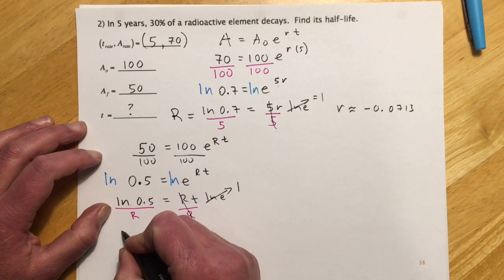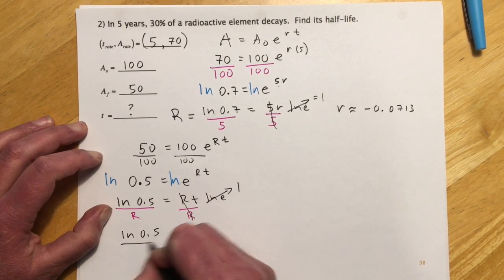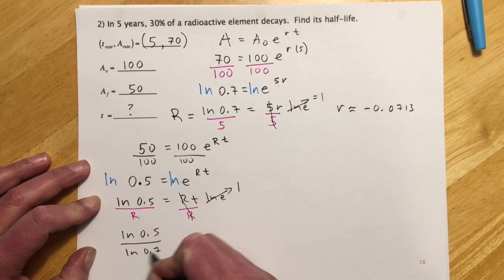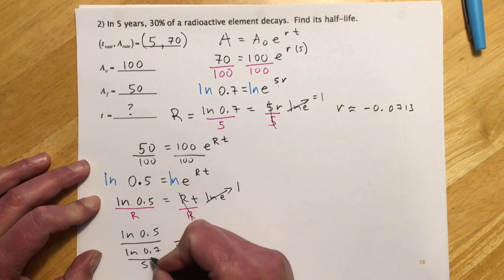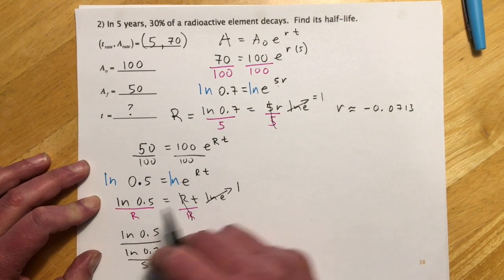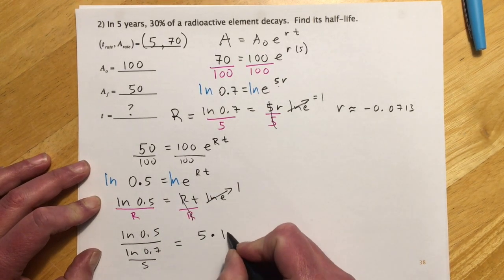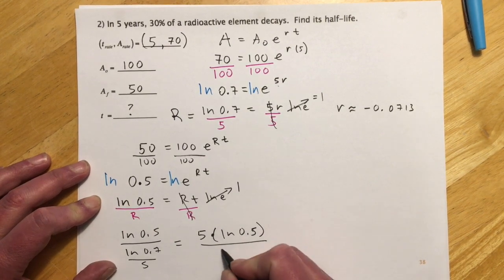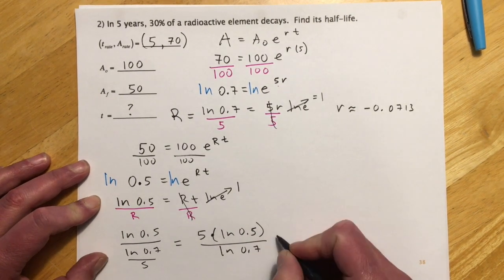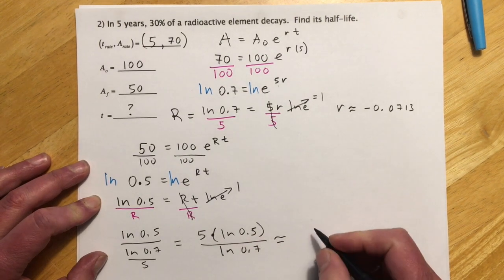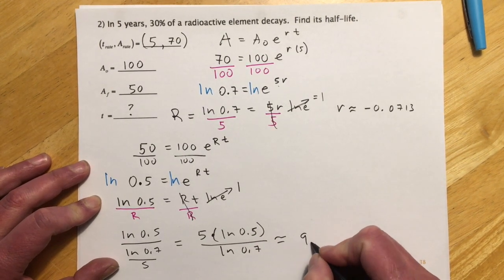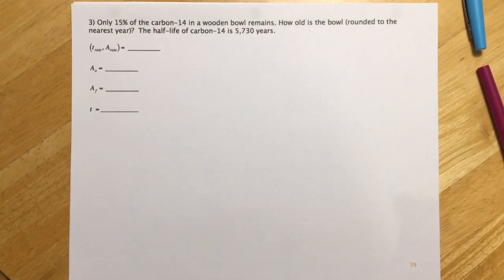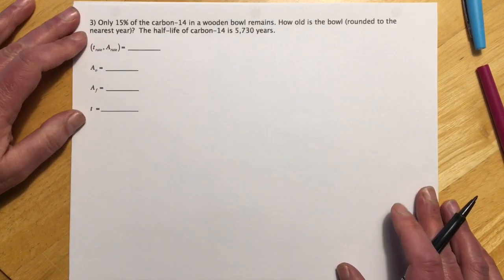So this would be ln of 0.5 over ln 0.7 over 5. And then another and better way of writing that is, if I bring this over and flip, 5 times ln 0.5, I should probably do parentheses, over ln 0.7. And then if you chunk that in a calculator, I got, to one decimal place, about 9.7 years for the half-life.